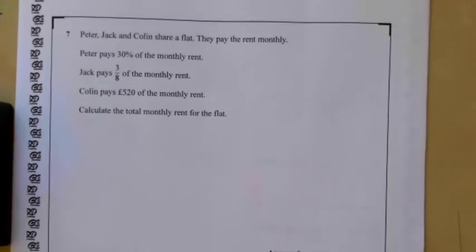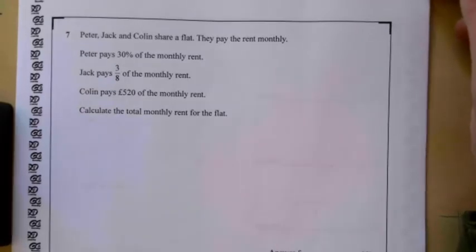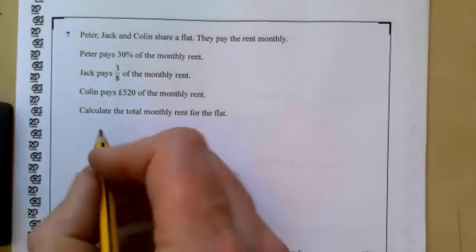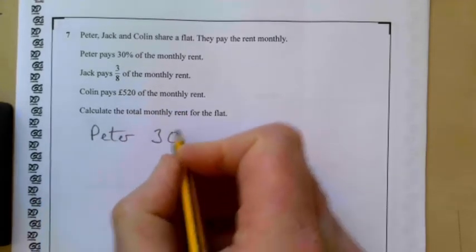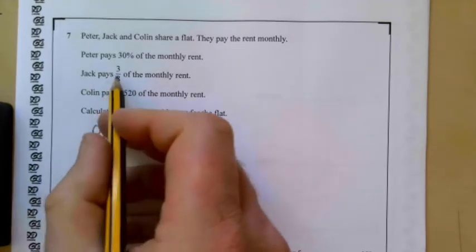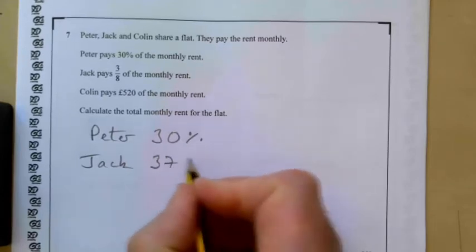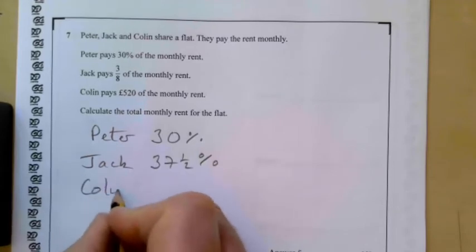Question 7. Peter, Jack and Colin share a flat. They pay the rent monthly. Peter pays 30%. Jack pays 3/8. Colin pays 520. Calculate the monthly rent. So you can change it all really to the same thing. So Peter is 30%. Jack, 1/8 is 12.5%. So 3/8 is 37.5%.